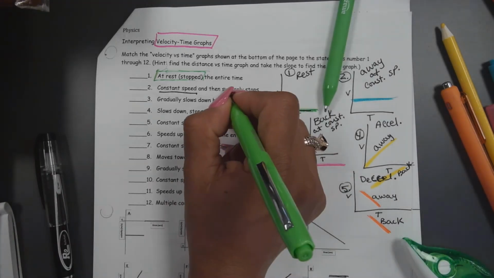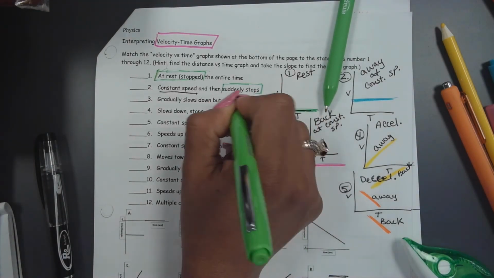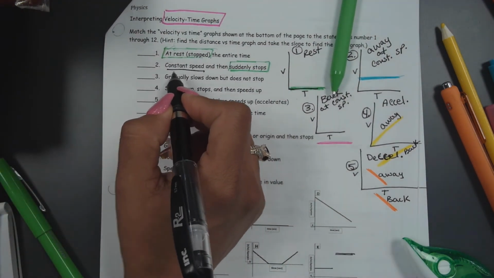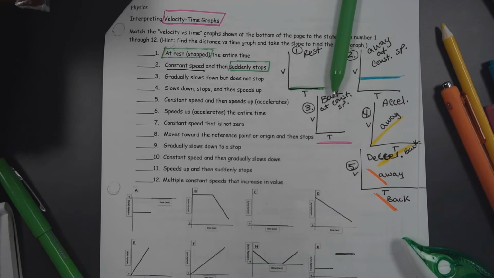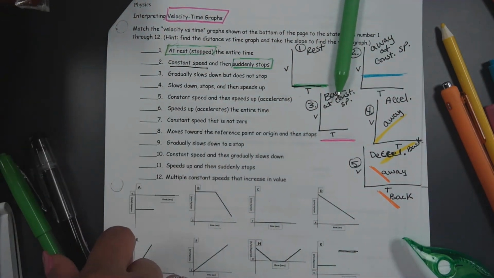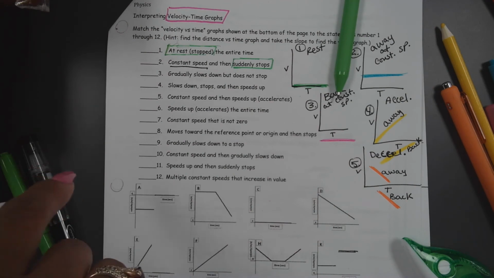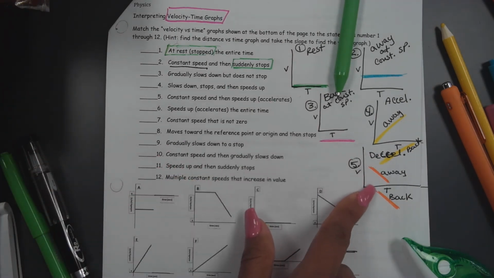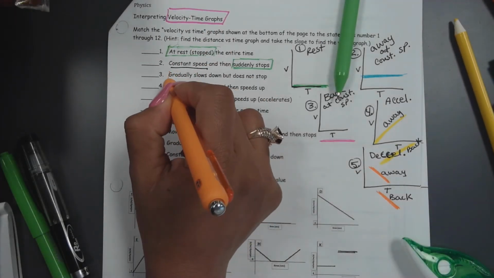But I do know that it suddenly stops. I agree. How do I know? That's one of those weird ones. Remember the last page had multiples? So I'm going to leave that one underlined. Something's off with that one, fishy. Number 3, gradually slows down but does not stop. So the word slowing down is decelerating, orange.